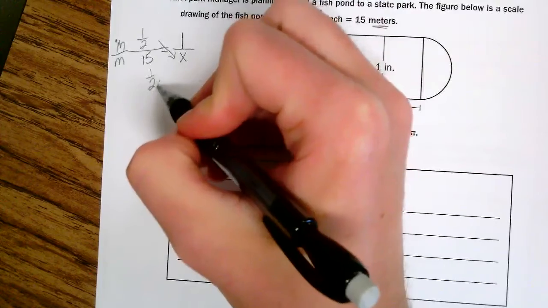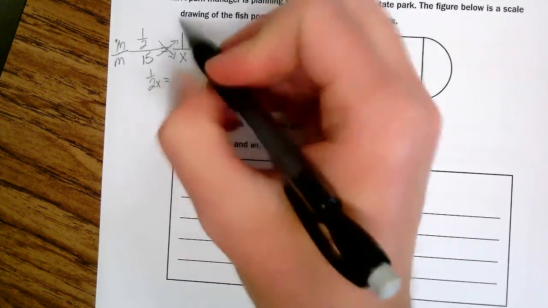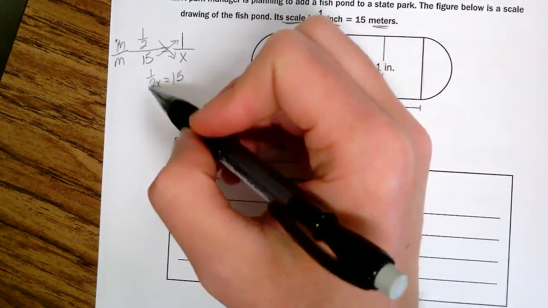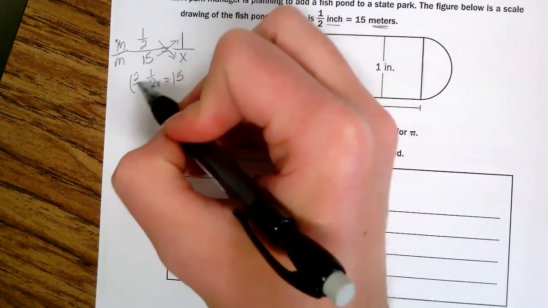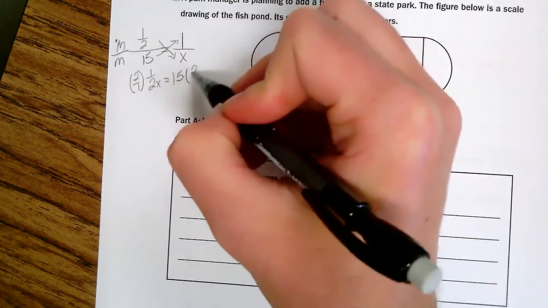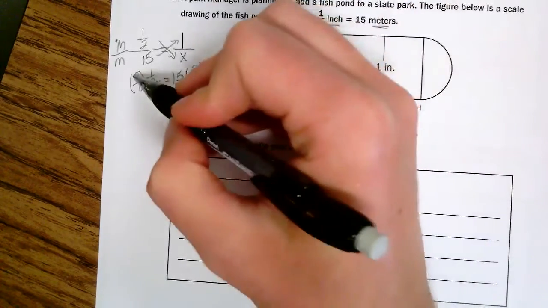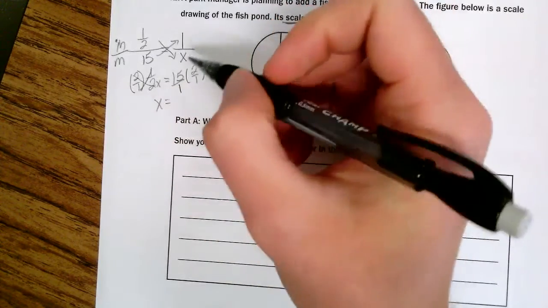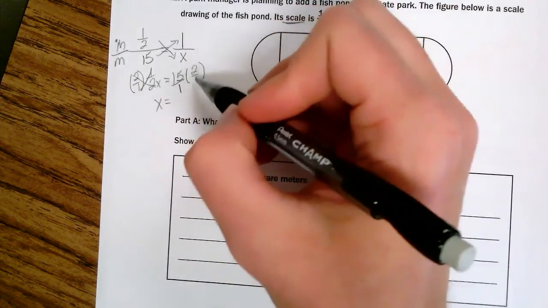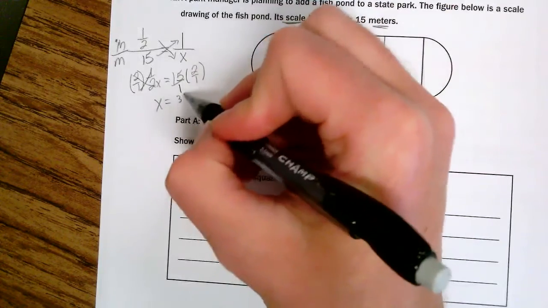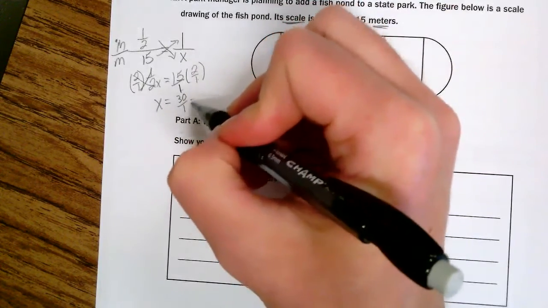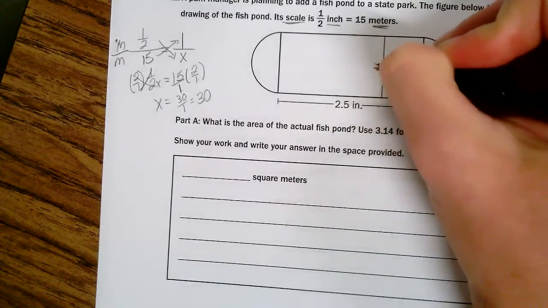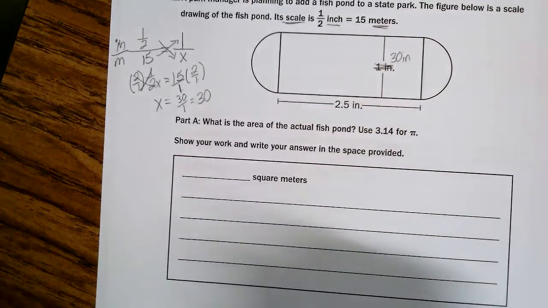So I get 1/2 x equals 15 times 1, which is 15. Now I'm going to divide by half. Remember, I can't divide by a fraction, so I'm going to multiply by its reciprocal, 2 over 1. This side cancels, I get x. I'm going to put 15 over 1 to make it a fraction and multiply straight across. 15 times 2 is 30. 1 times 1 is 1. So 30 over 1 equals 30. Okay, so this is going to be 30 meters actually.